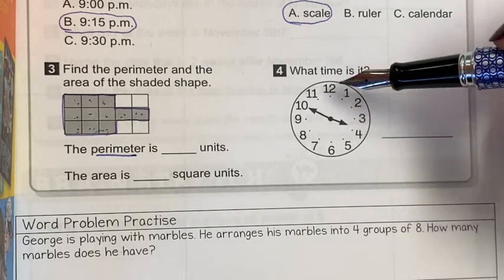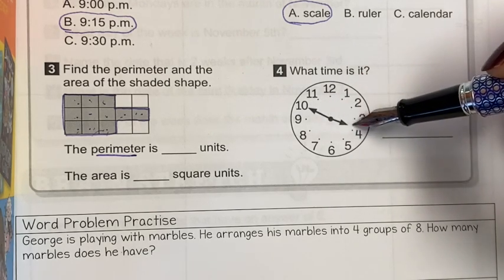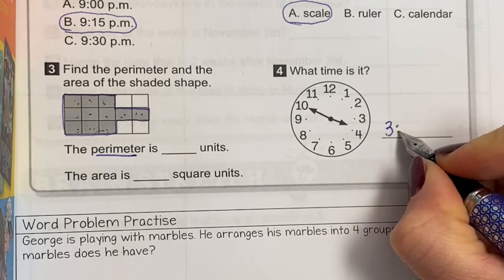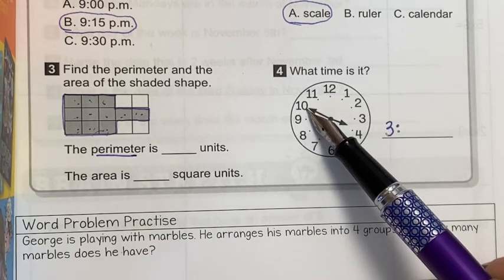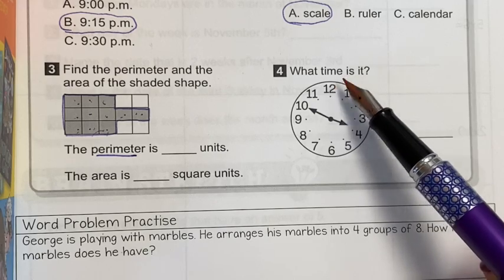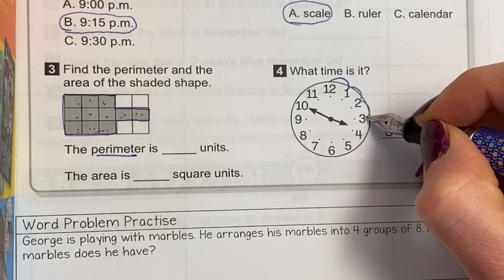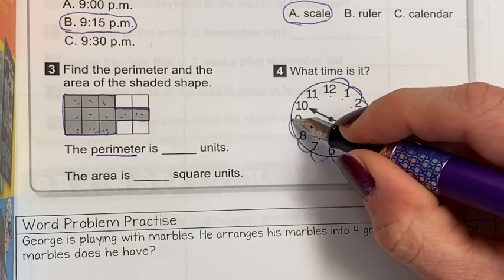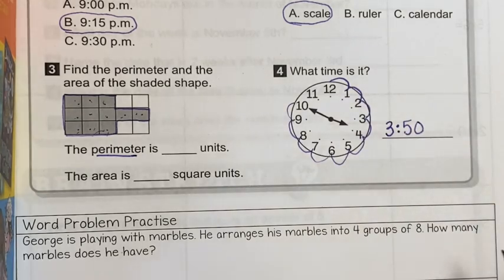So let's figure out the hour first. It's in between 3 and 4. It's not at 4 yet, so it's still 3. Okay, and then we have to count our minutes. So our minute hand is pointing to this 10. Let's count by 5s from 12 to find out how many minutes. 5, 10, 15, 20, 25, 30, 35, 40, 45, 50. It's 3:50. And we don't know whether it's AM or PM, so we can just say 3:50.